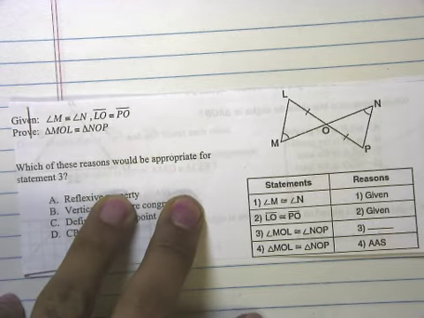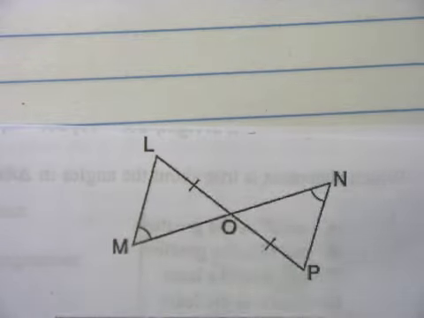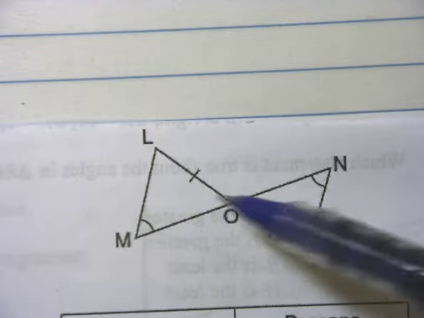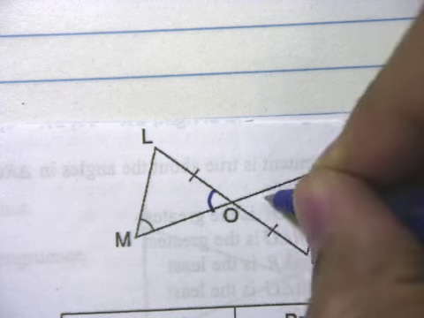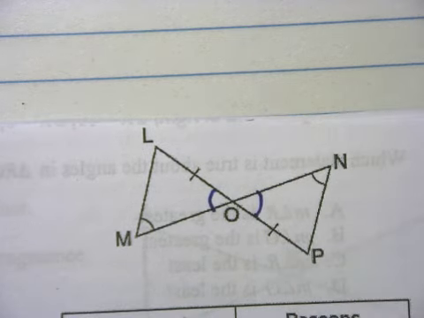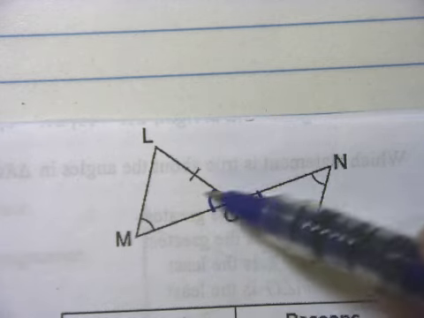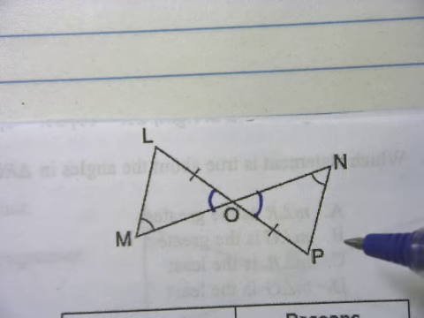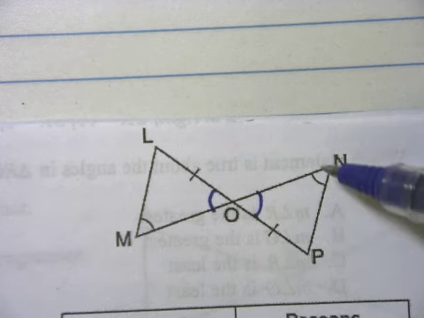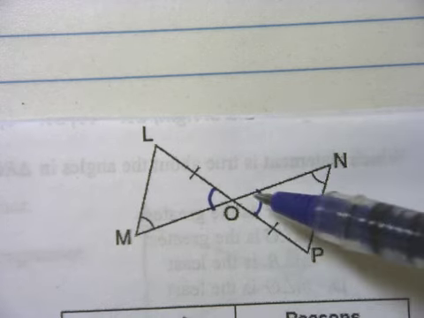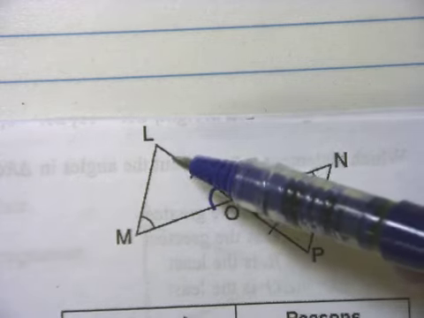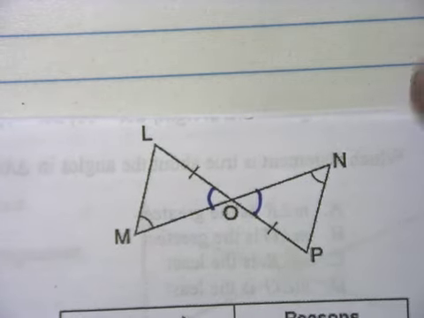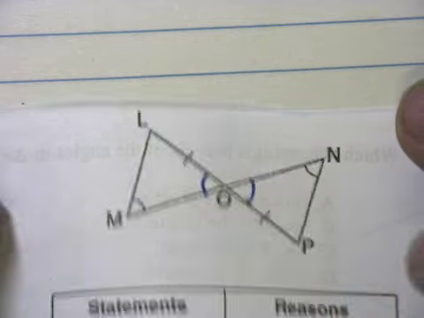Well, what's the first thing that you notice about this image? Don't even look at the bottom, just notice, what do you know about these two angles here? Well, you know that this angle here and this angle here are vertical angles. And with that information, you should be able to proceed forward with finding the solution. By the way, notice what you have here: angle, angle, side, which is one of our theorems for proving congruency.